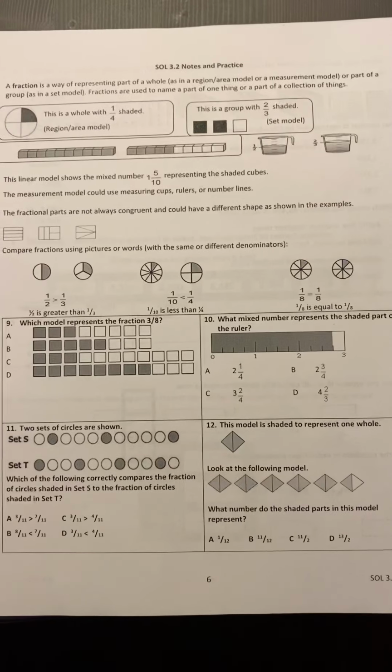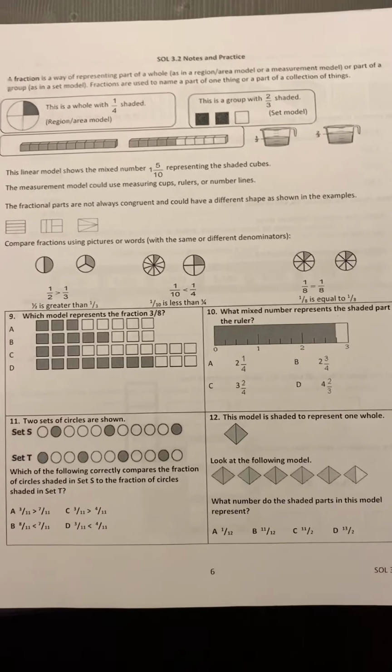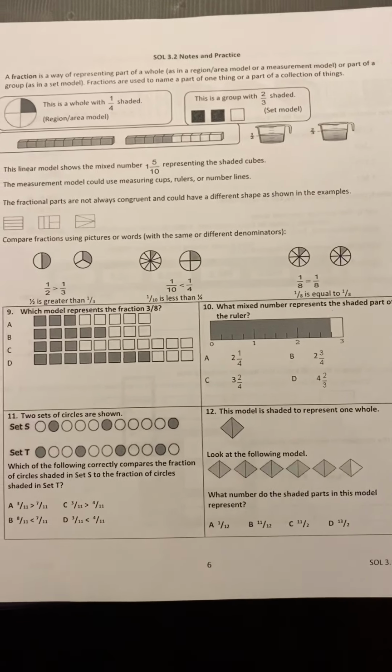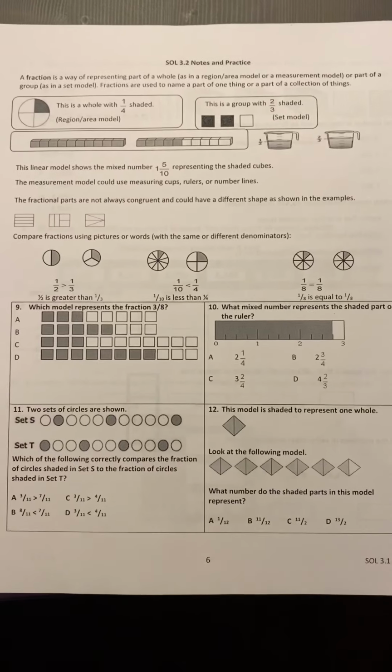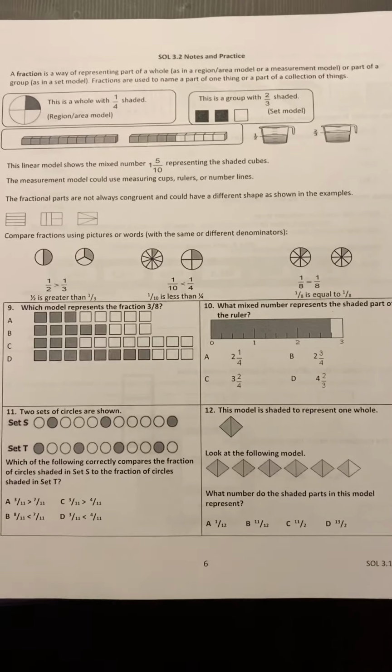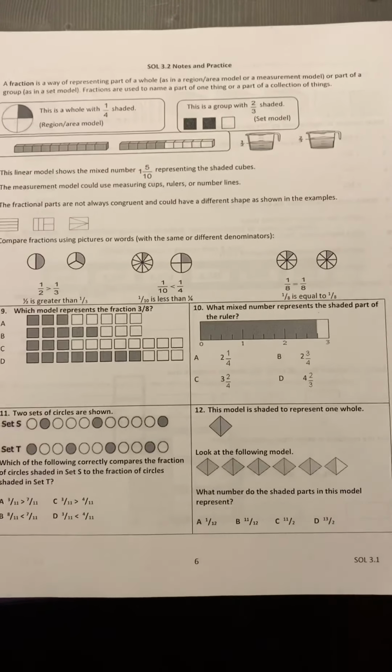Everyone, we're back to look at SOL 3.2 notes and practice. So this is about fractions. This SOL strand is going to cover fractions for us. We've already learned fractions in class, so this is all just review for everyone.